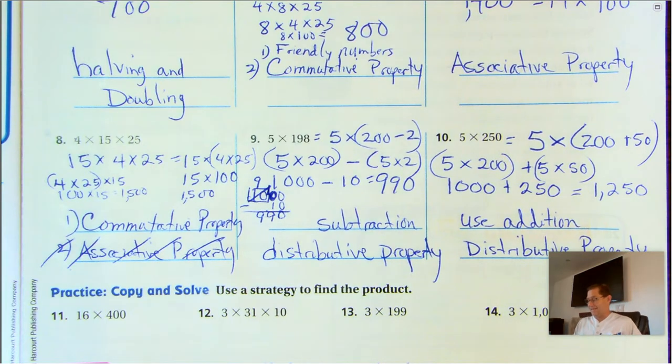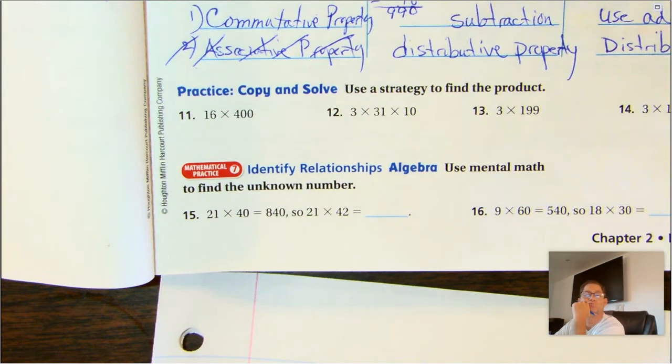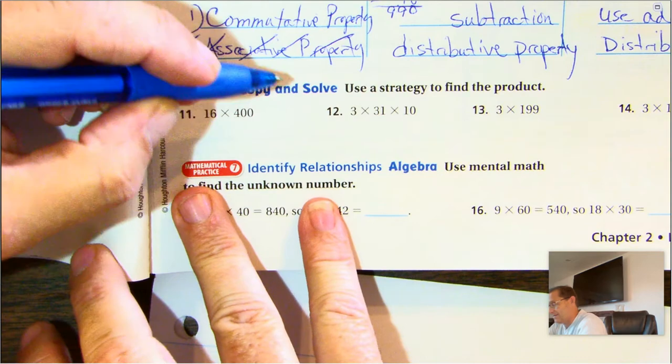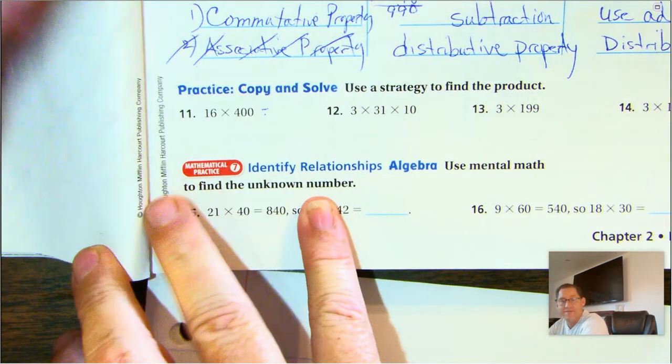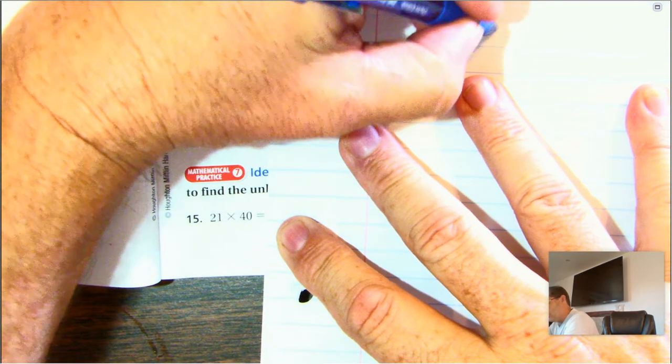All right, number 11. Use a strategy to find the product. Hmm. 16 times 400. Why don't I use the halving method? 16 times 400.